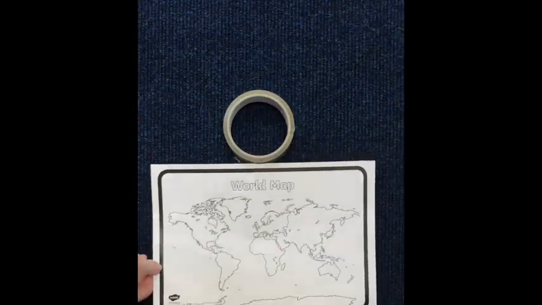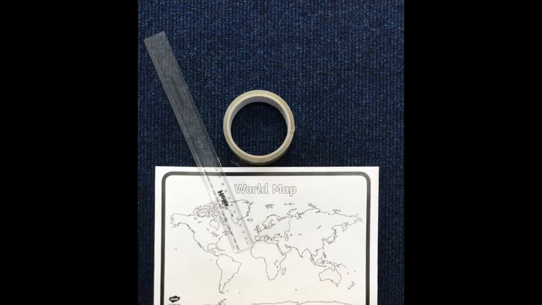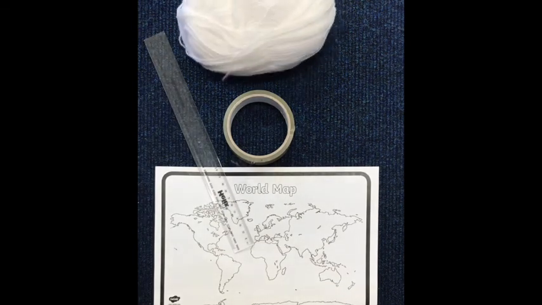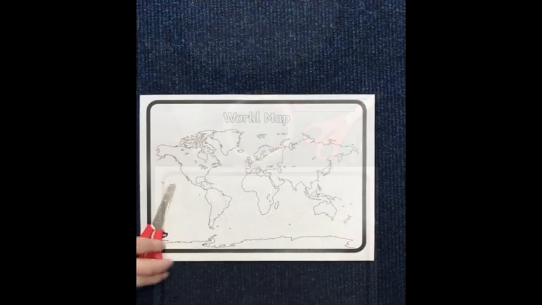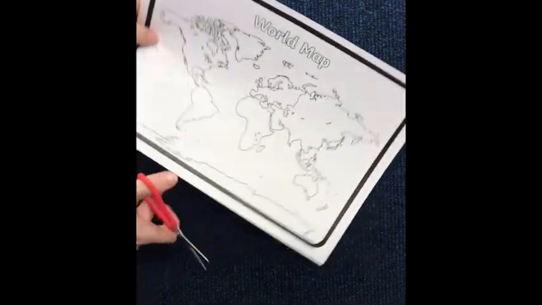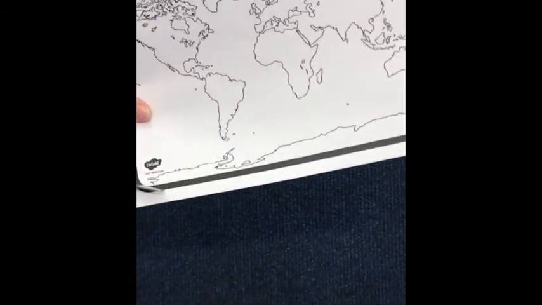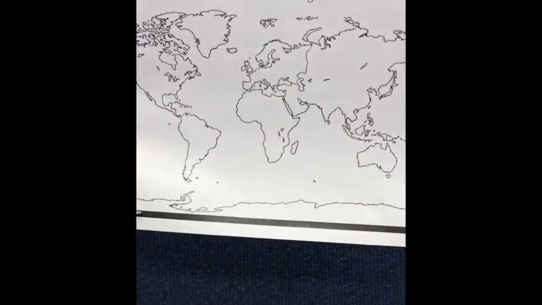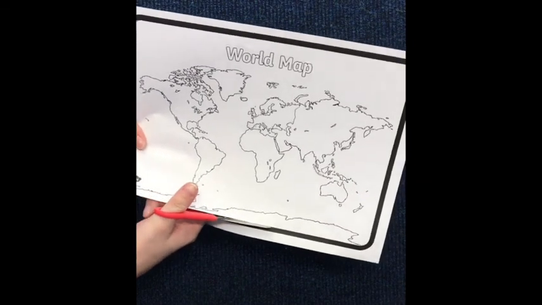So first you'll need some sellotape, our world map, a ruler, some string or ribbon and some scissors. You then need to cut out each of the continents. As you can see here, I'm starting with Antarctica, but you can choose any of the continents to cut out first.